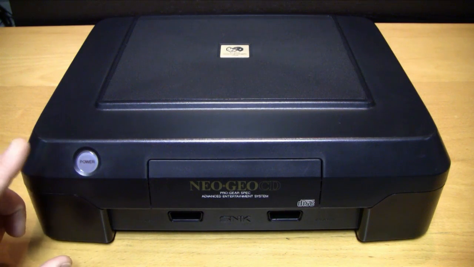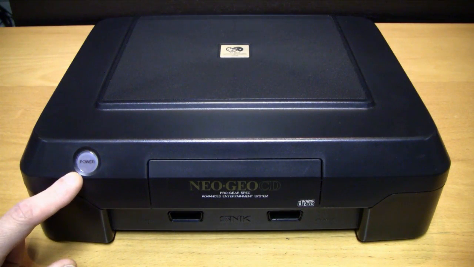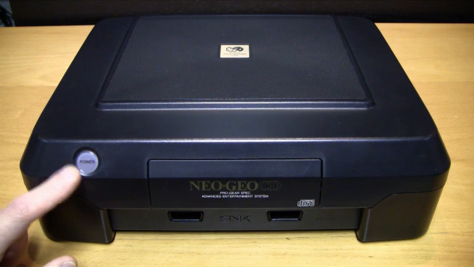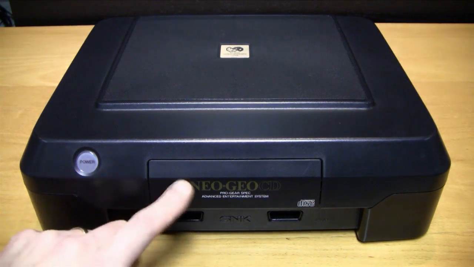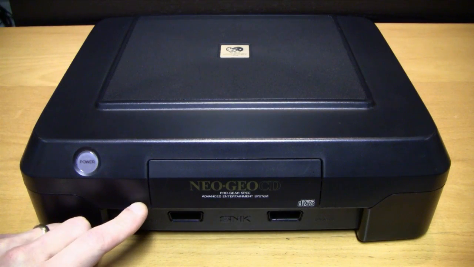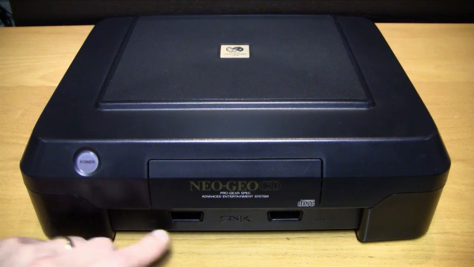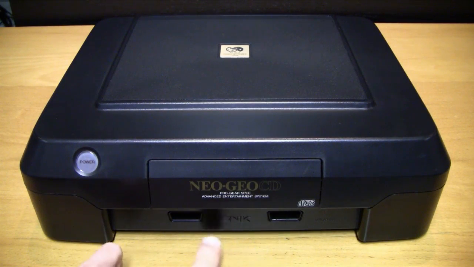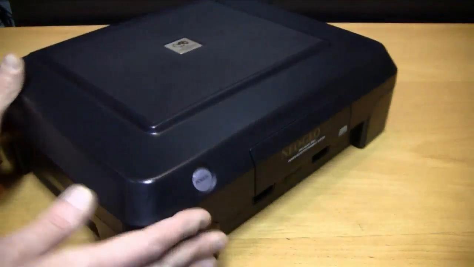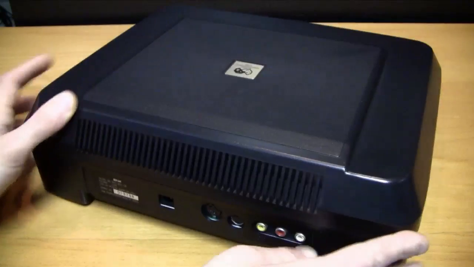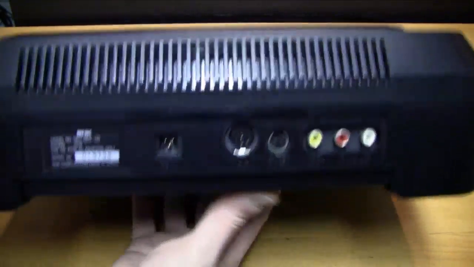Okay, but let's continue. On the Model 1 here on the left side you have the power button. If you turn on the system, then this power button will light orange. Then, like I said, here you have the motorized front-loading CD tray. Underneath you have 2 controller ports, player 1 and player 2. On the left and on the right side there's nothing very interesting or anything.